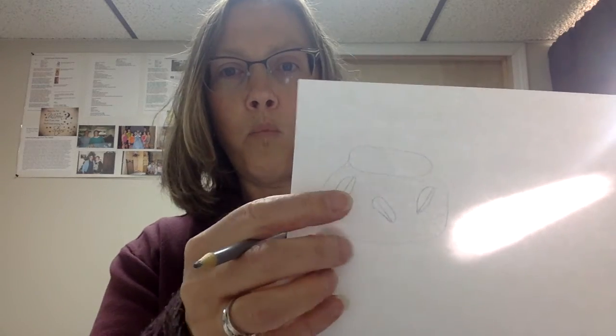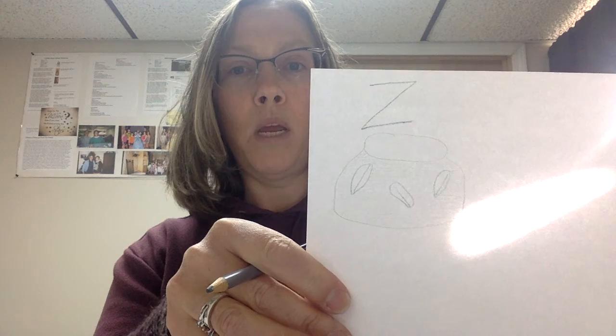So I have drawn my Zuni Pueblo water jar. I added some decorations on it to make it look like the Native American Zuni Pueblos would have it look. Here is my water jar. Now I am going to put the letter Z above it to represent my Zuni Pueblo water jar.